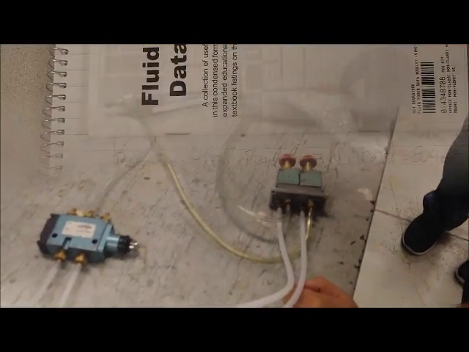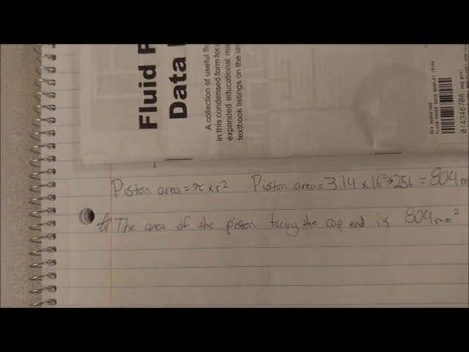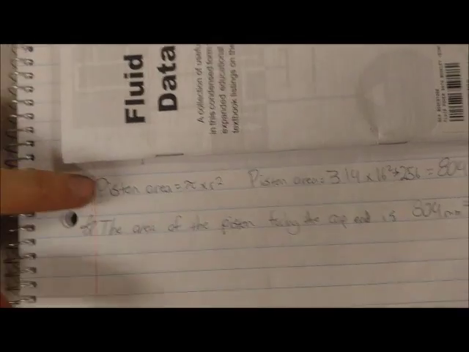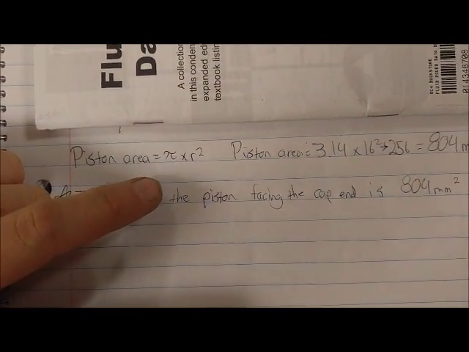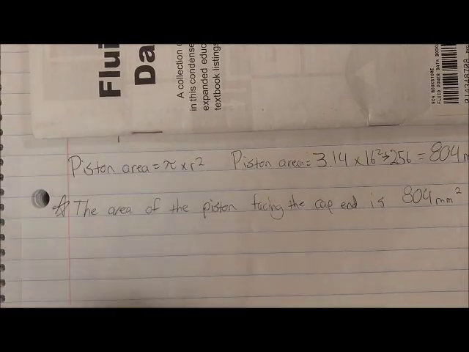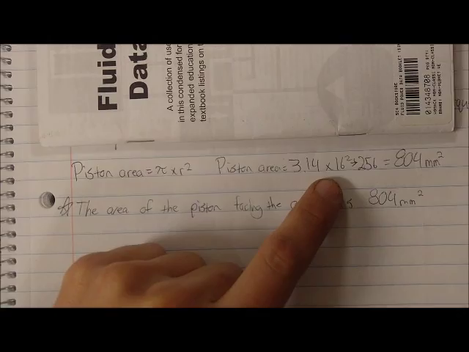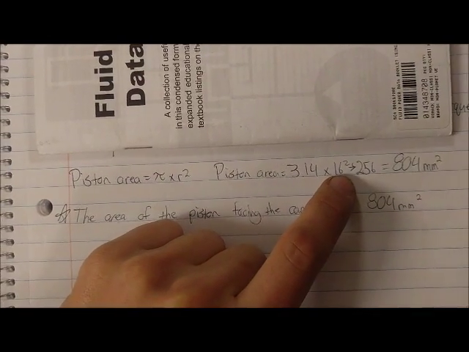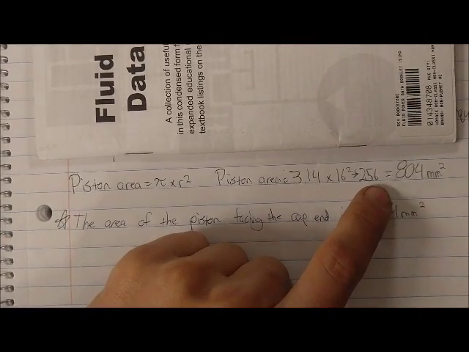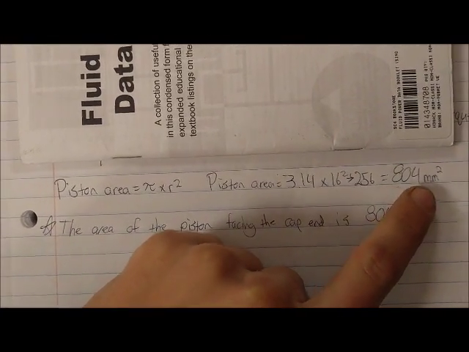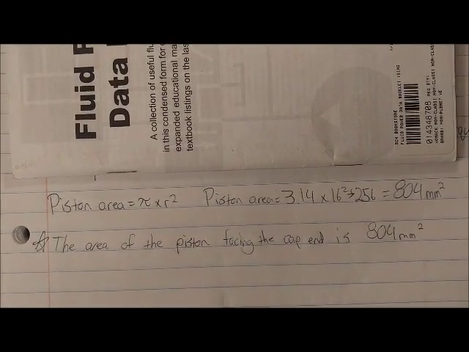All right, then. Here we have the three formulas for our pneumatic system, and right here this is the one to find the piston area, and that is pi times the radius squared. So we got 3.14 pi times the radius, which is 16, and we squared that, and you get 256, and you times that by pi, and you get 804 millimeters squared for the area of the piston facing the cap end.